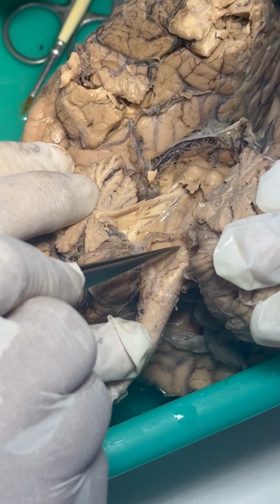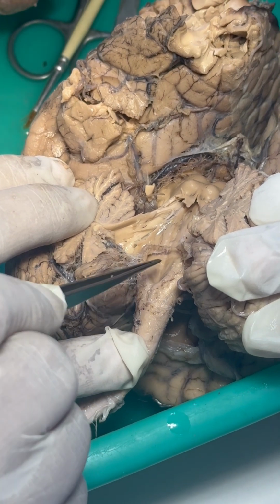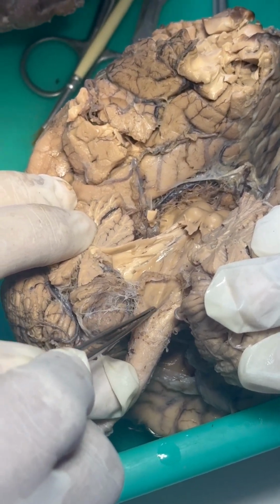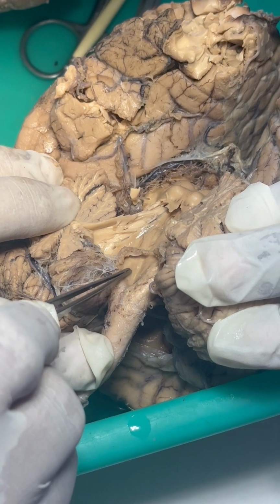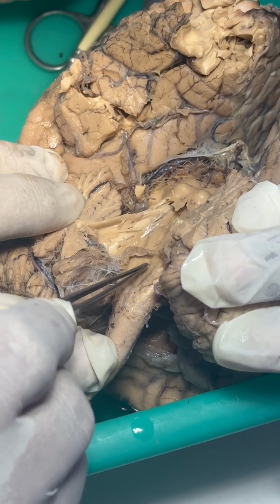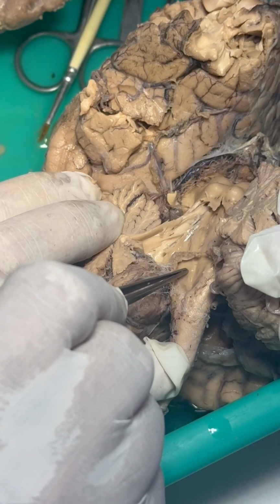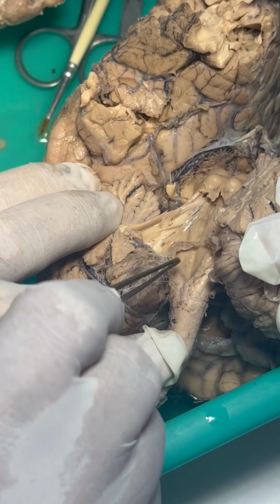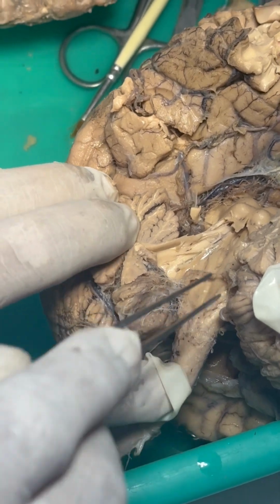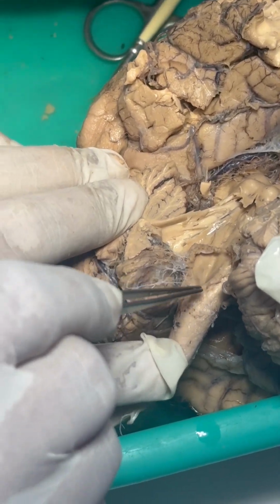Now, if I trace the sulcus limitans on this side, and if I trace the sulcus limitans on this side, it appears like the nib of a fountain pen with the capillary point at this, with the small slit here. So this whole structure is called the calamus scriptorius. It's like the nib of a fountain pen.